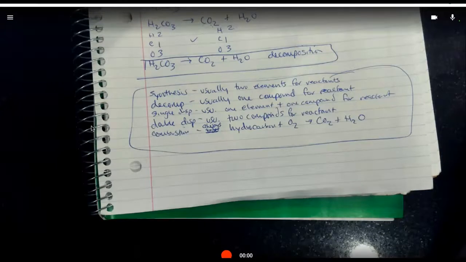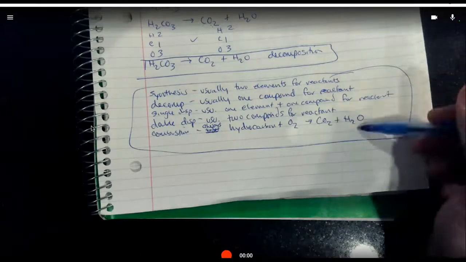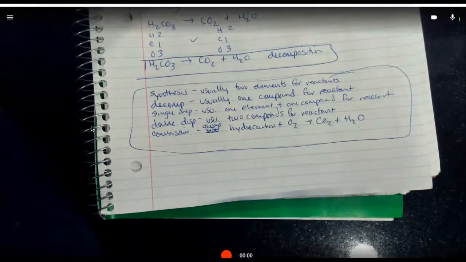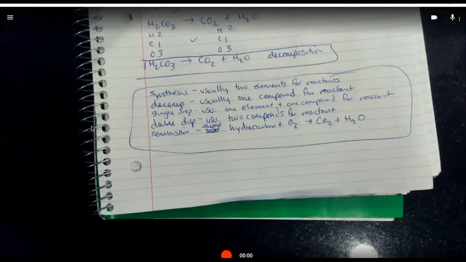that you're working with. Look at the reactants. Use this. Use your quick reference guide. That's about it for now.